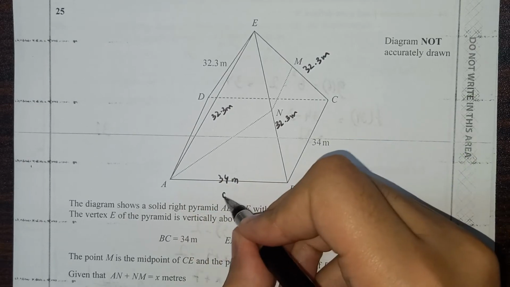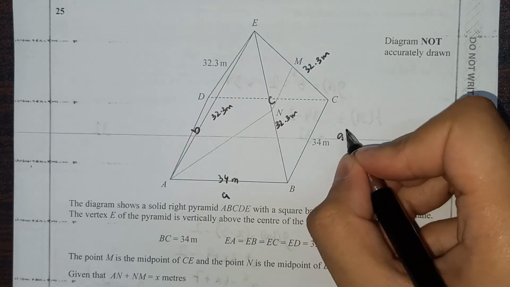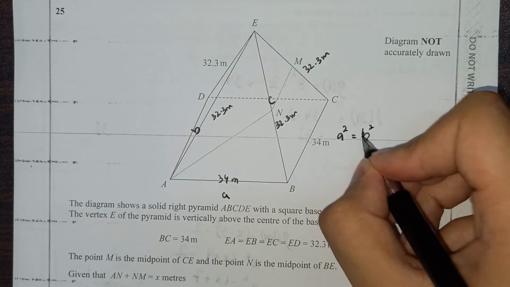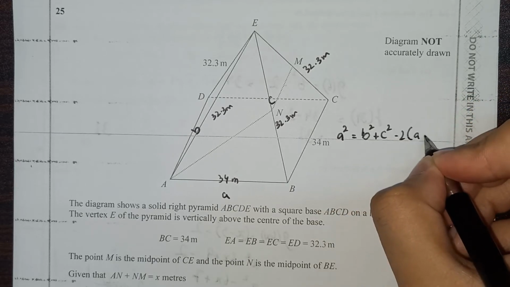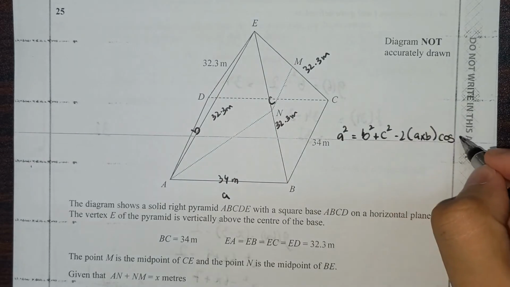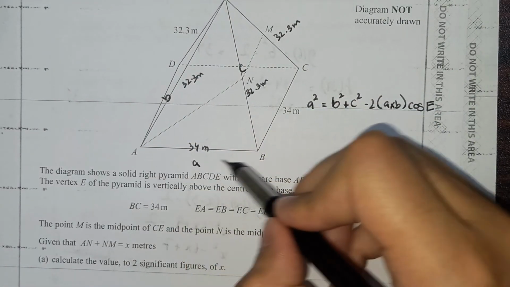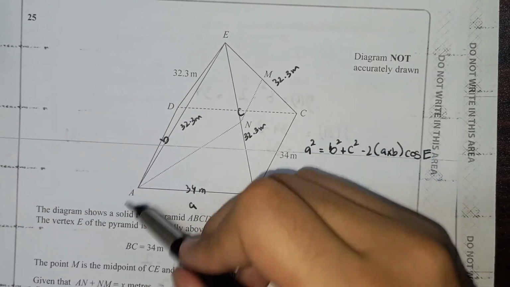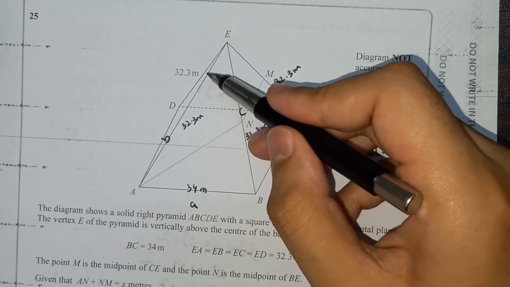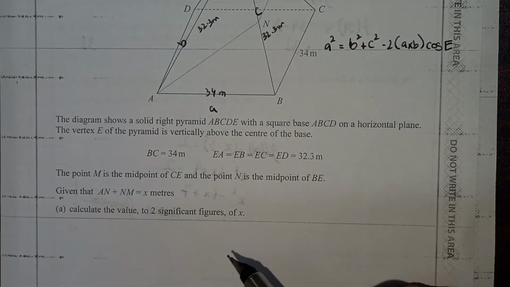We'll label this side A, this side B, and this side C. The formula is A square equals B square plus C square minus 2 times B into C multiplied by cos E. Just memorize this formula. I hope you got it from my gestures.